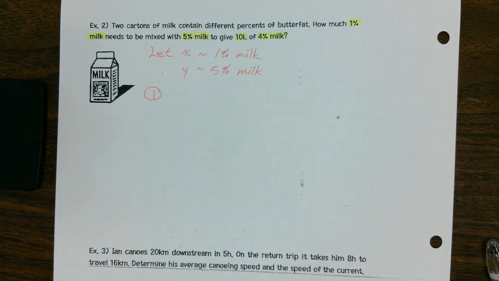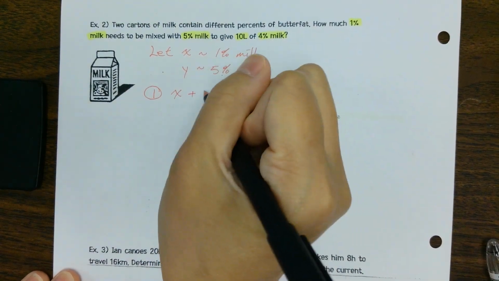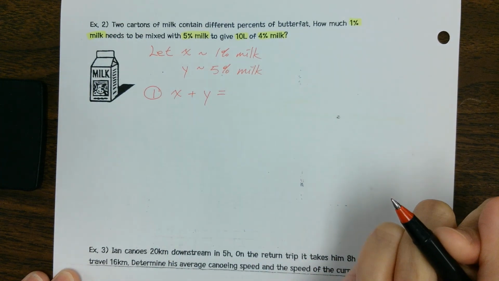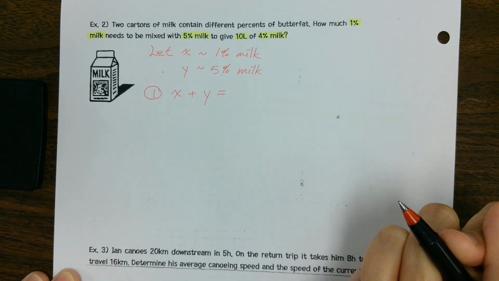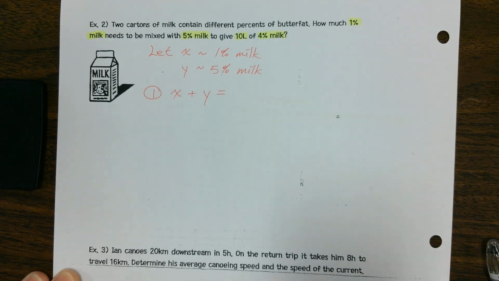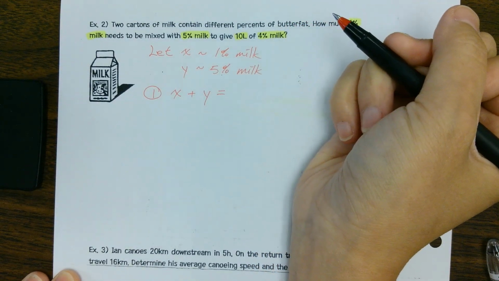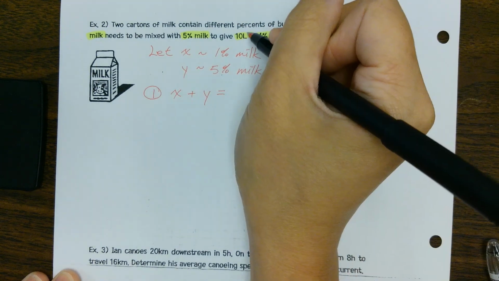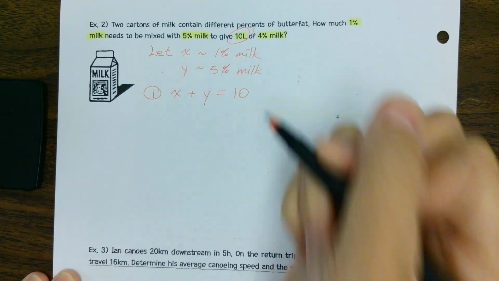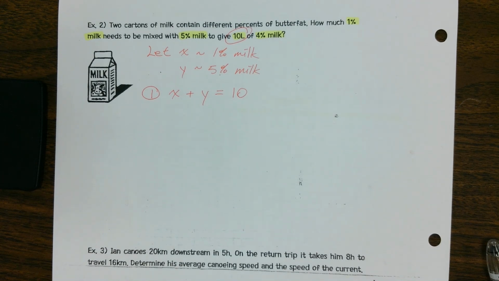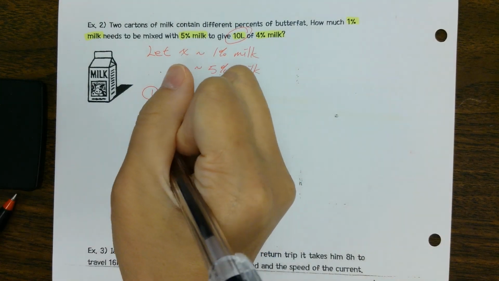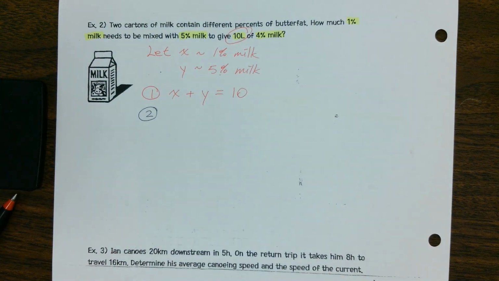First equation is always the amount, the number of. So x plus y equals how much? How much are we making? Rosie? The 10 liters. Good. So x plus y equals 10. Second equation now. This is the tricky part.